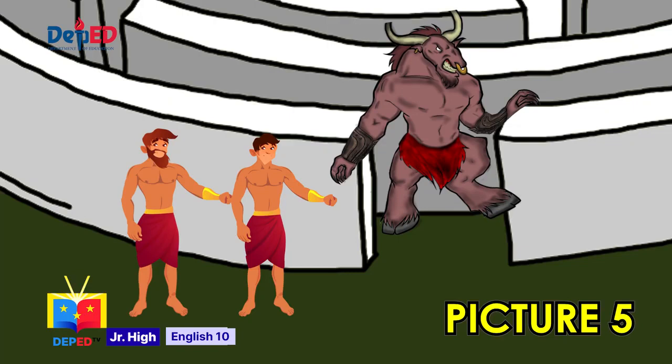And now, what is the most exciting part of the story, or the climax? Yes, that's right. Picture 5 illustrates the turning point of the story. As you could see, Daedalus and Icarus looked terrified when they were inside the labyrinth. But of course, Daedalus didn't want to stay in prison with his son, so he began to devise a way to escape. He thought of creating wings so that they could fly and be free from the island of Crete. A crazy plan, isn't it?